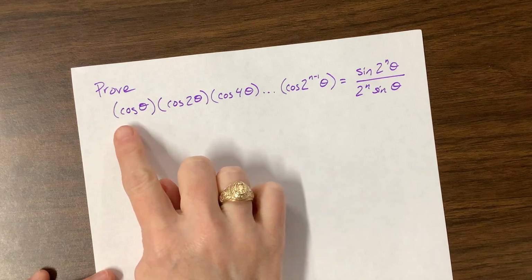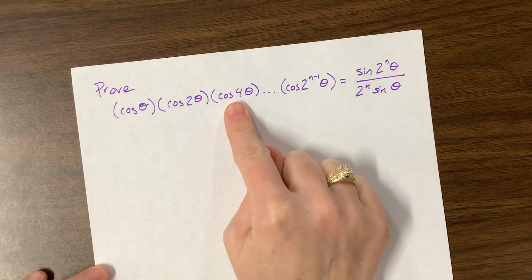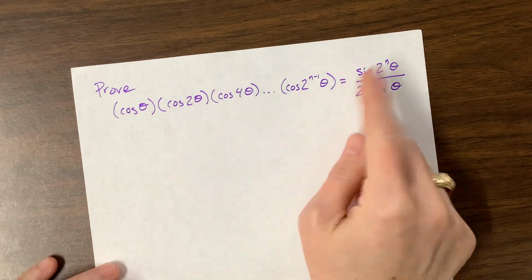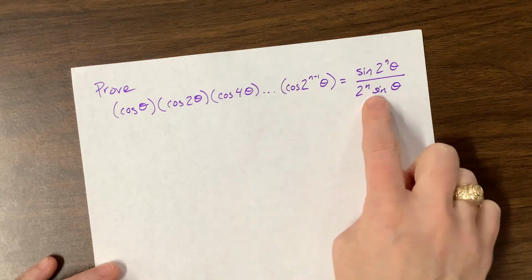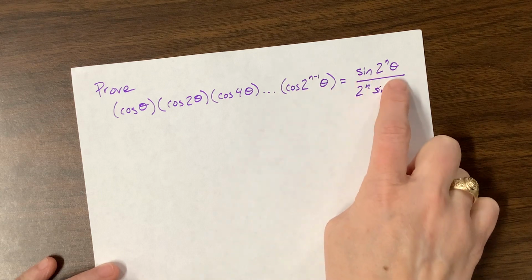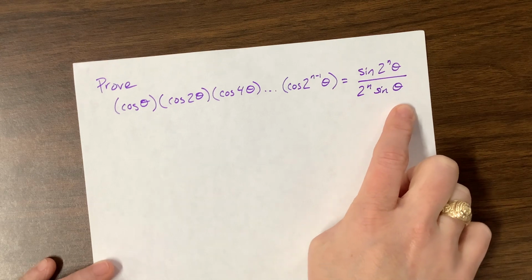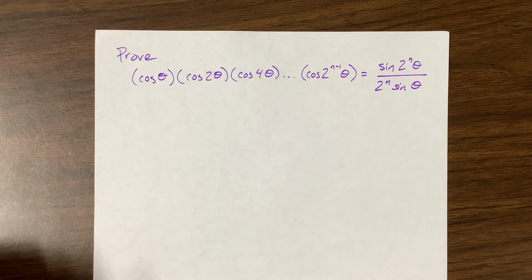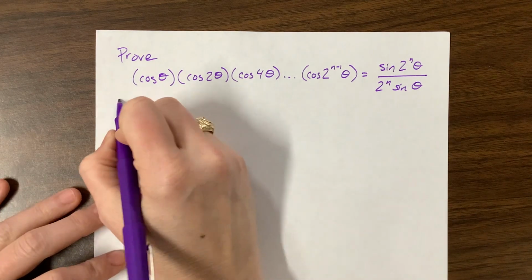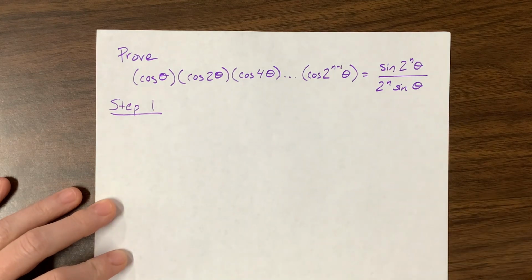We want to prove that the product of cosine of theta times cosine of 2 theta times cosine of 4 theta times cosine of 8 theta times cosine of 16 theta, etc., until the last term being cosine of 2 to the n minus 1 theta, is equal to sine of 2 to the n theta over 2 to the n sine theta. Okay, so this is a proof by induction, and hopefully you already know what that means, but basically step one, you have to show that you can get your foot on the ladder, remember?